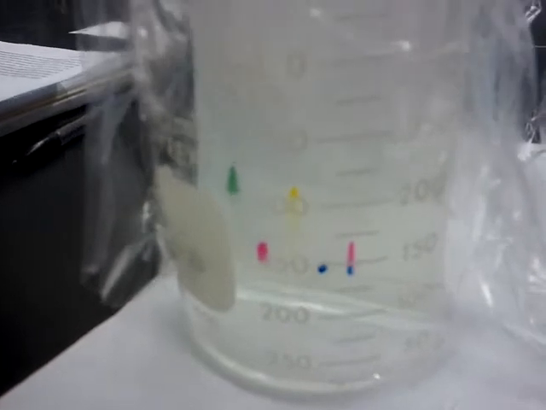So what's making it different here is the different affinities and different polarity of the different components in the dyes, and they're either choosing the card or they're choosing the solvent. And that's basically what we have going on today.